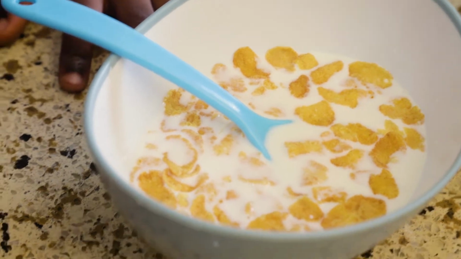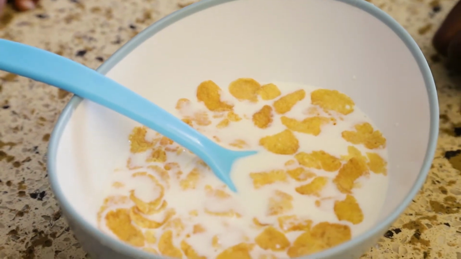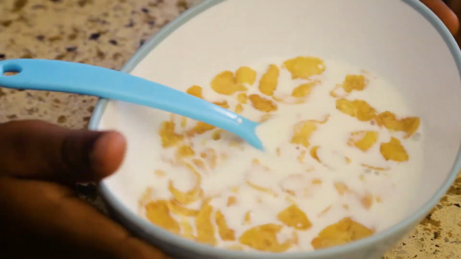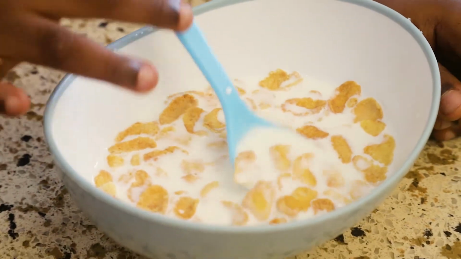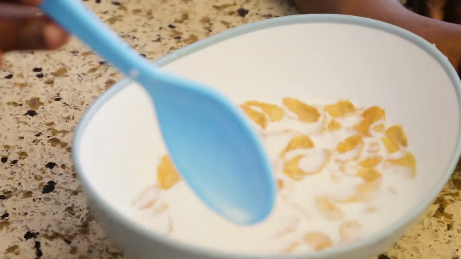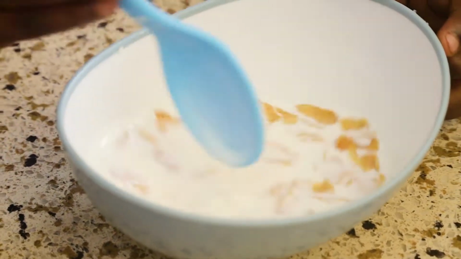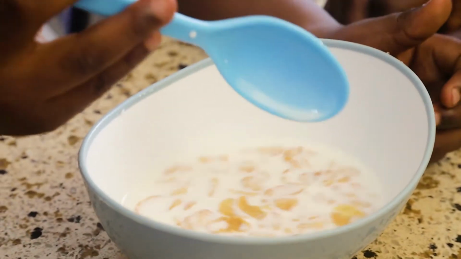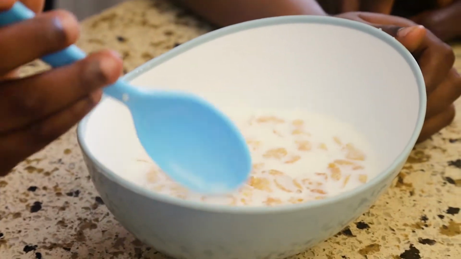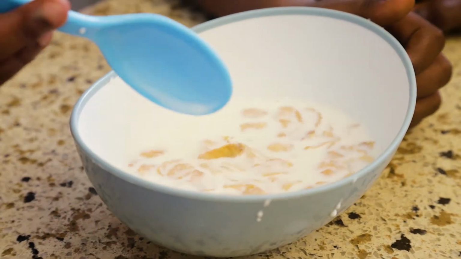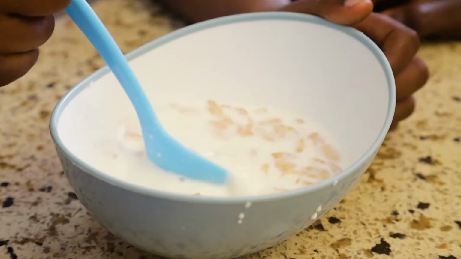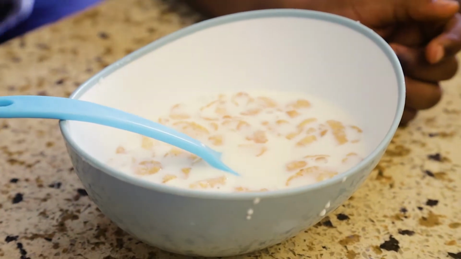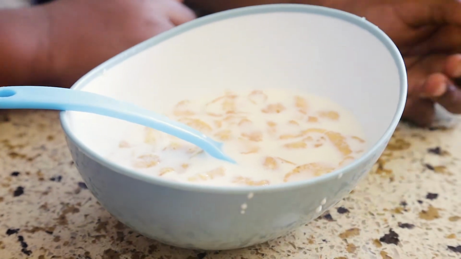Is our cornflakes floating or sinking now? Kofi, is it floating or sinking? It's floating, yes. And why do you think it's floating? Let me push it. So the cornflakes is less dense than our milk. When you mix any two items with different densities, the one with the lower density will float. And in this case, that is our cornflakes. That's why it's floating. But the cornflakes can also sink when it soaks up a lot of the milk.